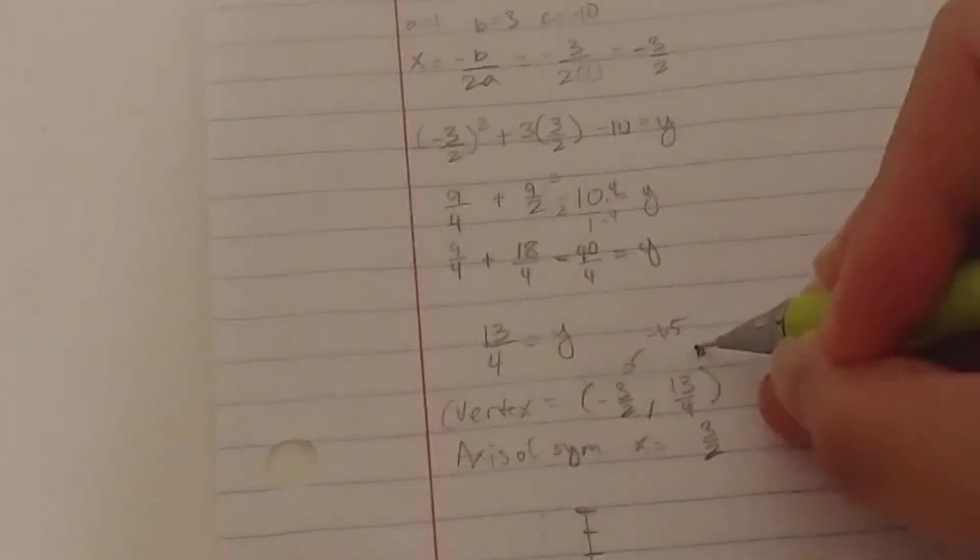I think the axis of symmetry. Oops, why did I go down?